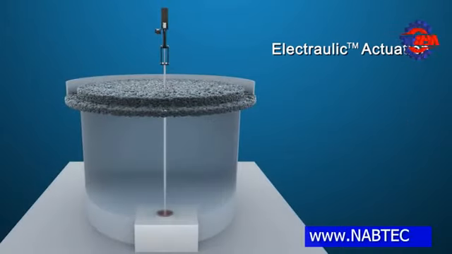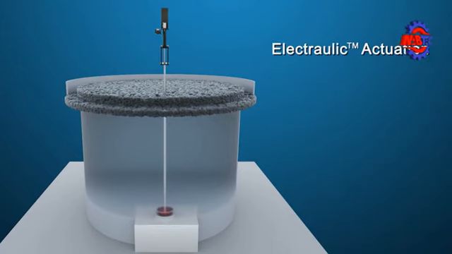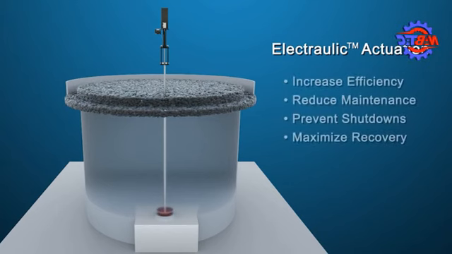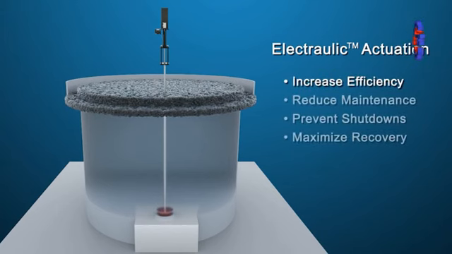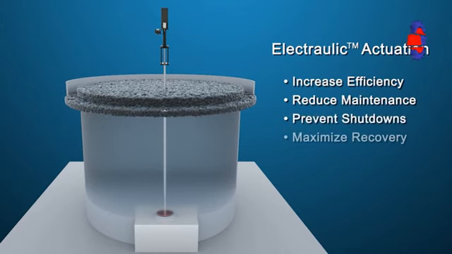Maintaining stable pulp level will increase the copper grade recovered. The froth layer will be more stable and have greater opportunity to move to the launder. Plants using electrolytic actuators increase efficiency, reduce maintenance time and cost, prevent unplanned shutdowns, and maximize recovery.